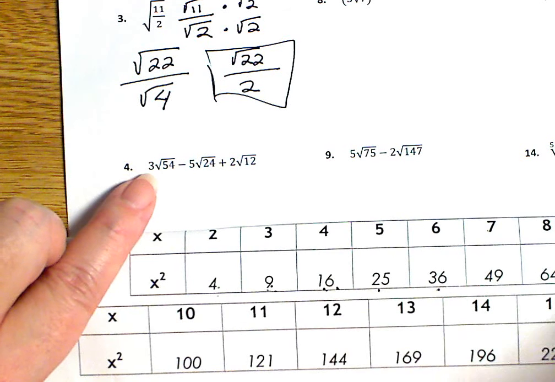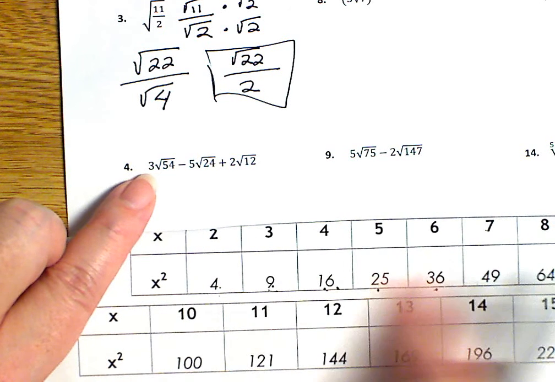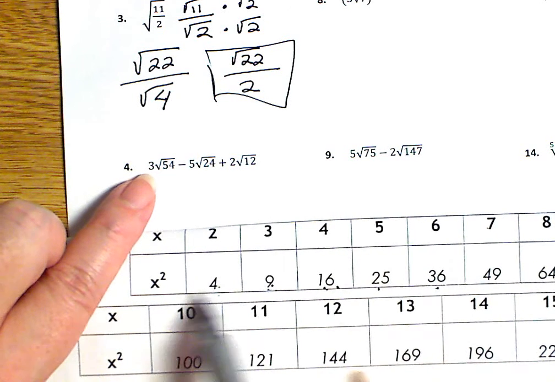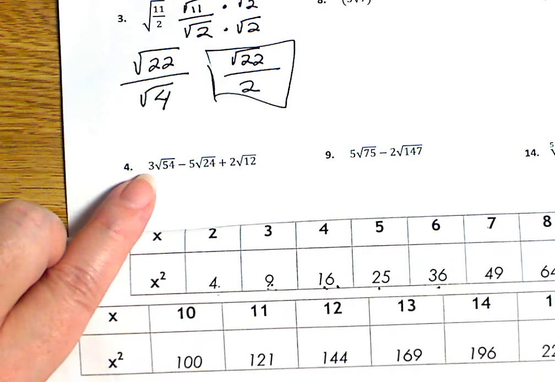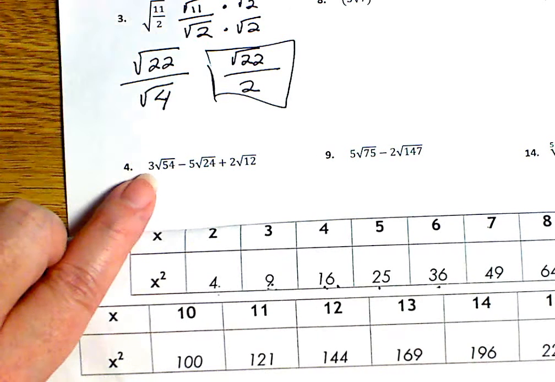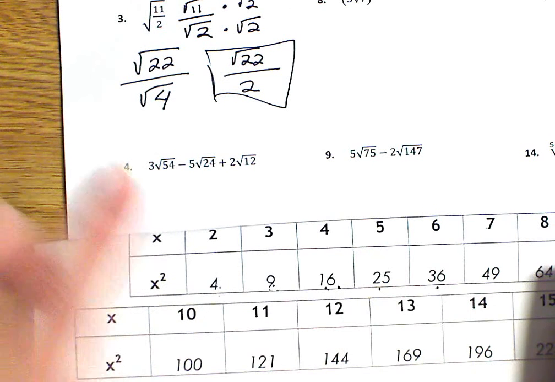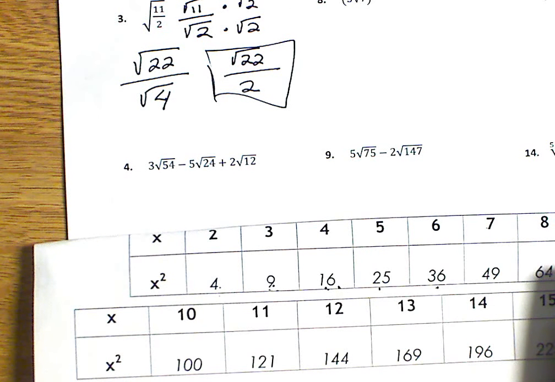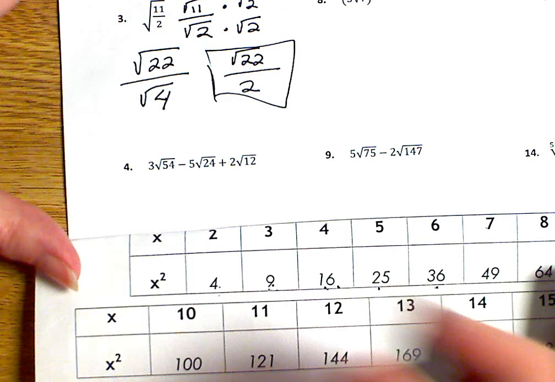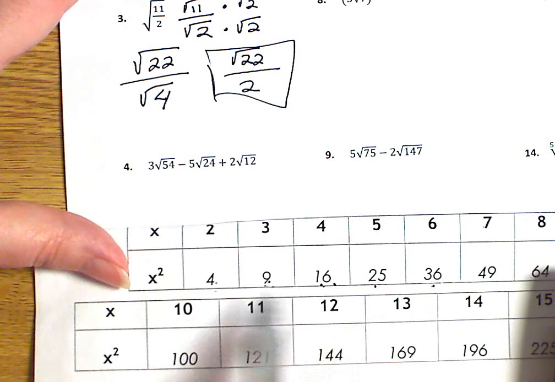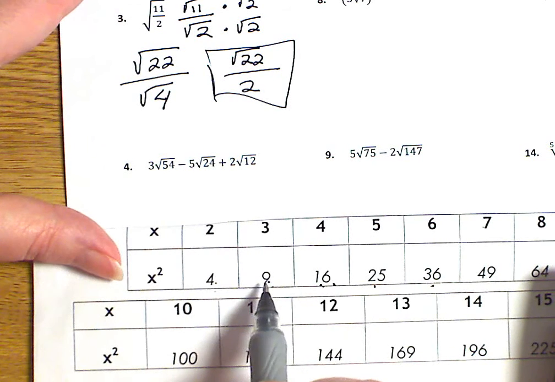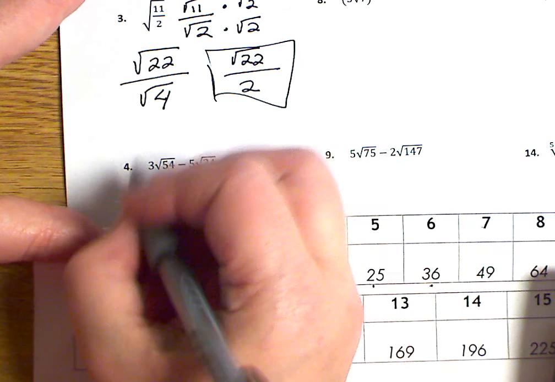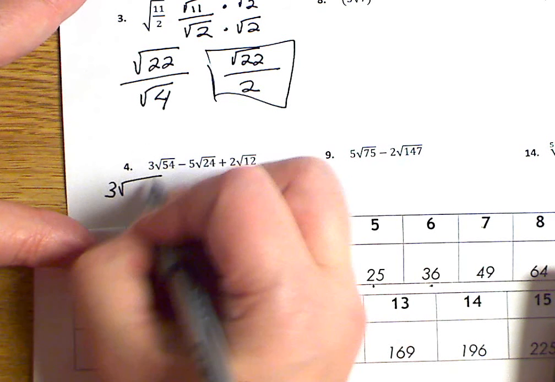Is 27 here? It has to be one of these numbers. Take a moment and see if you can find the number. It has to be one of those numbers. 9 and 6. So 54 divided by 9 gives you 6. So you have 3 square roots of 9 times 6.